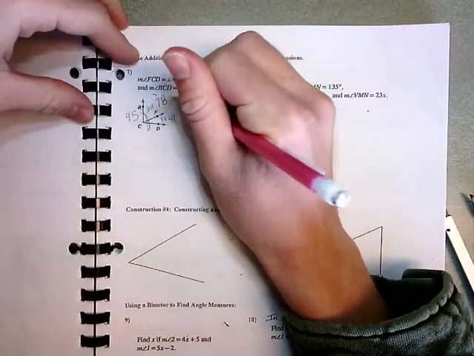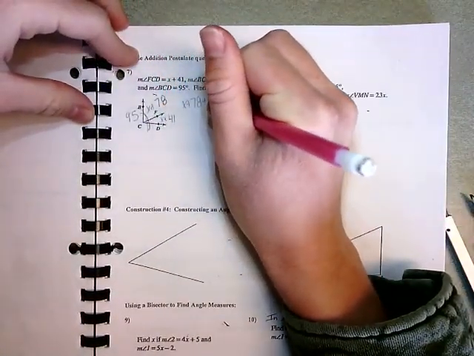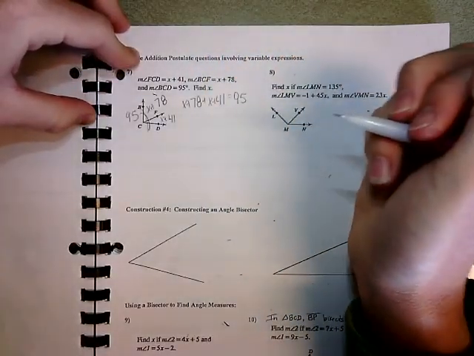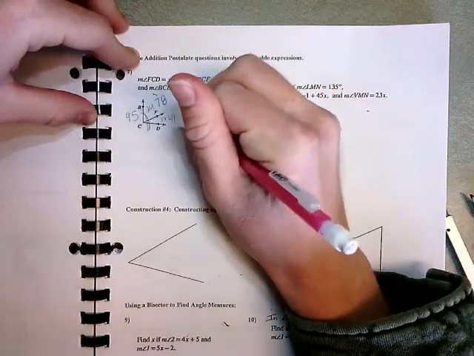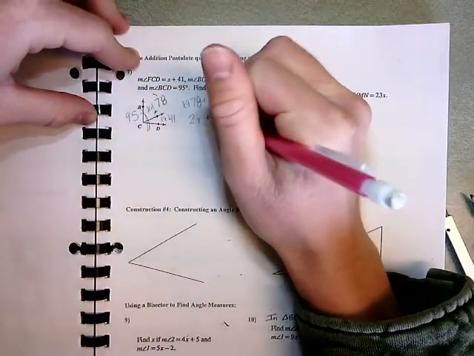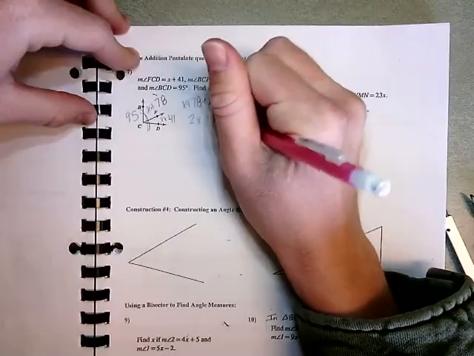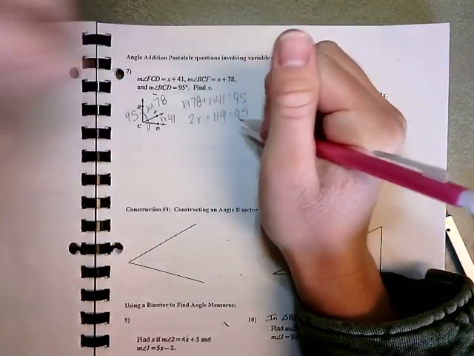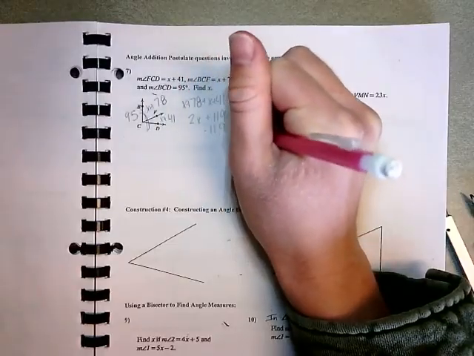So x plus 78 plus x plus 41 is equal to 95. We have 2x plus 119 equals 95, so minus 119.